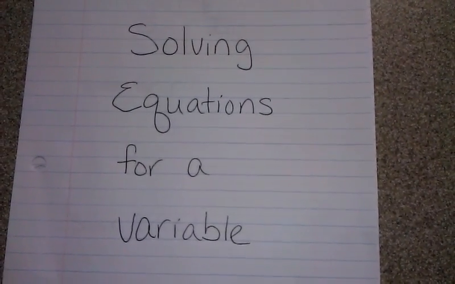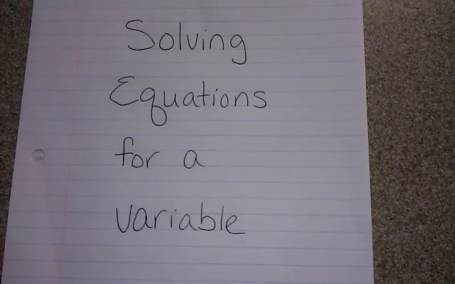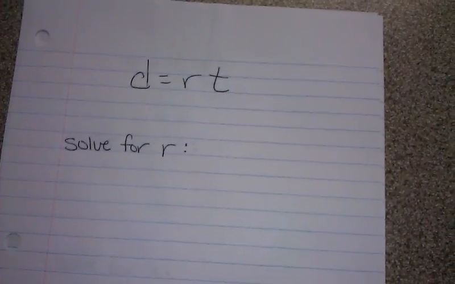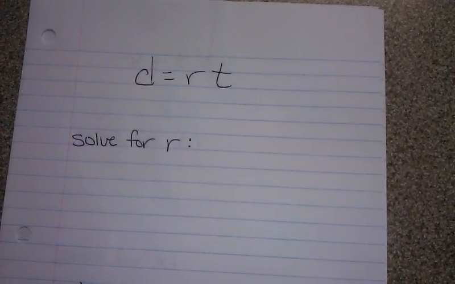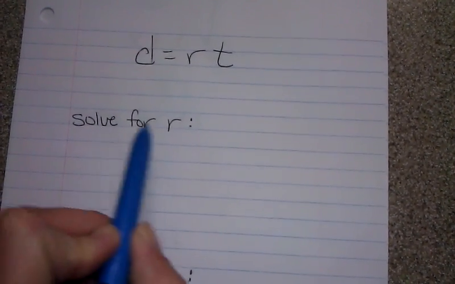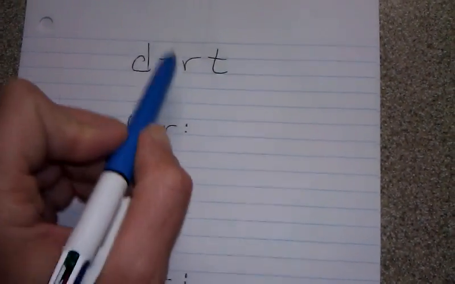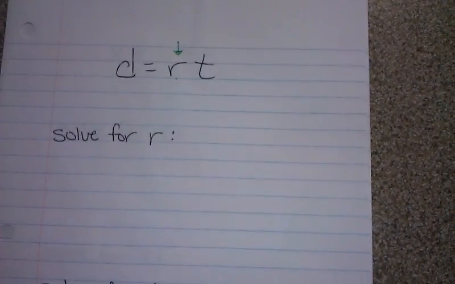We're going to be solving equations for a variable. I have the normal science equation they use: D equals R times T. Distance equals rate times time. What they're asking us first to do is to solve for R. That means to get R by itself. So this right here, I want to get all alone.